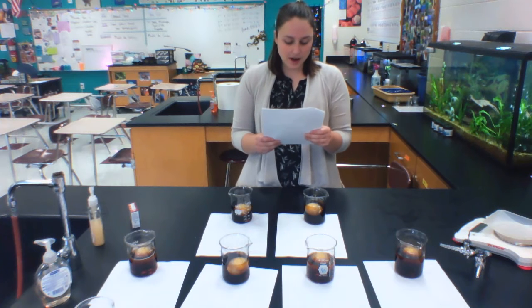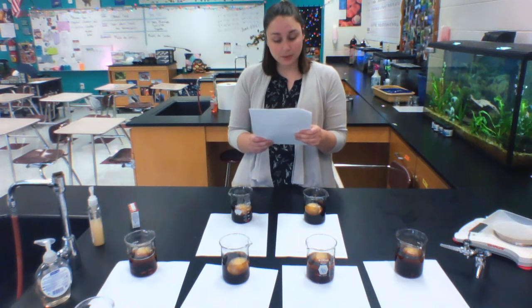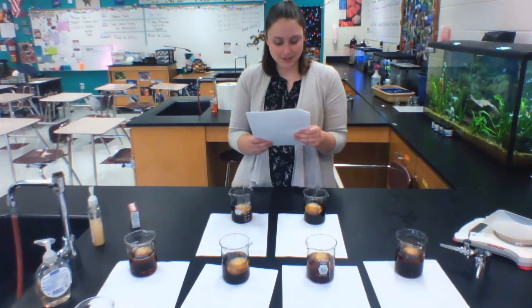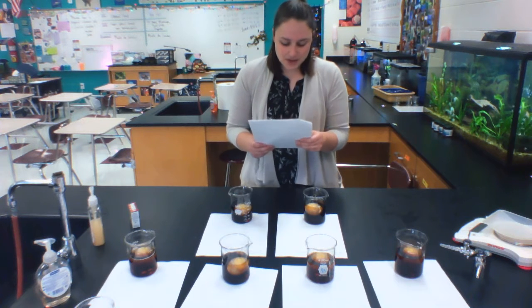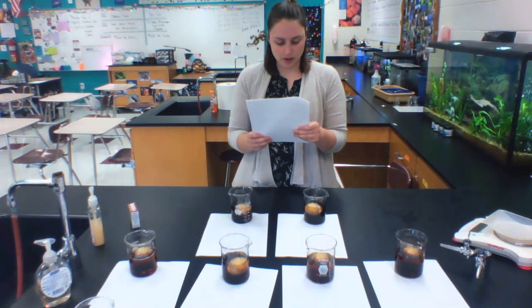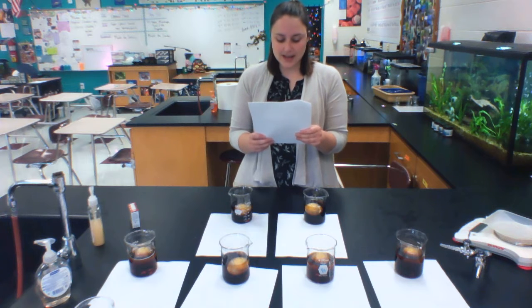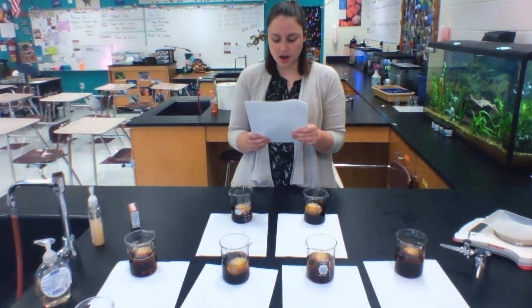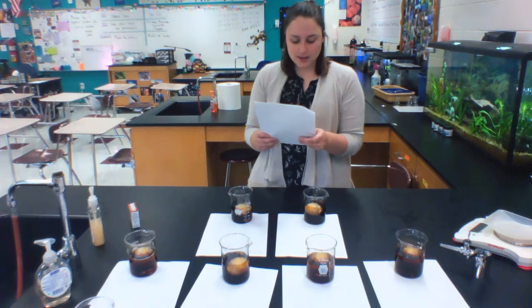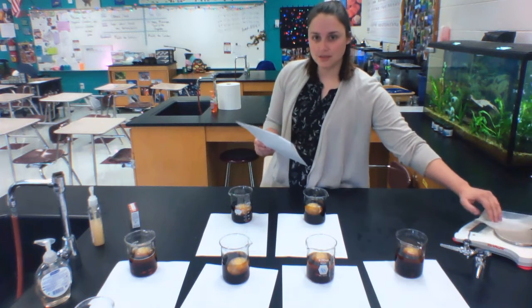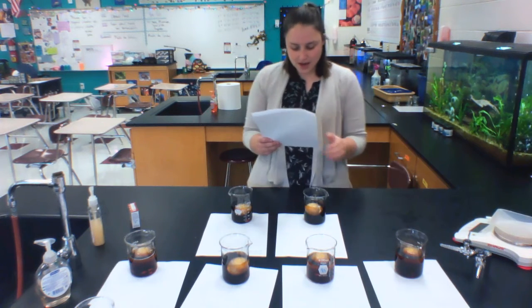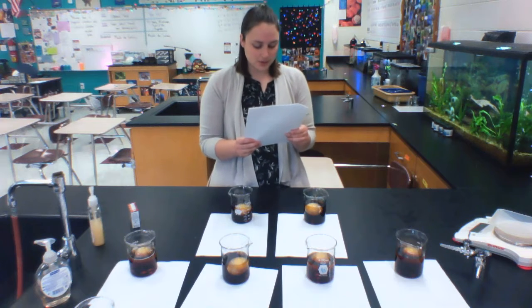Then pour the syrup out into the sink with plenty of water to rinse it down because it is kind of sticky. Then we'll rinse the beaker and fill it halfway up with water. Next, we'll carefully place the egg into the beaker to rinse off some of the remaining syrup. Then we'll rinse the weigh dish. Remember, this is a weigh dish. And dry the weigh dish with a paper towel.